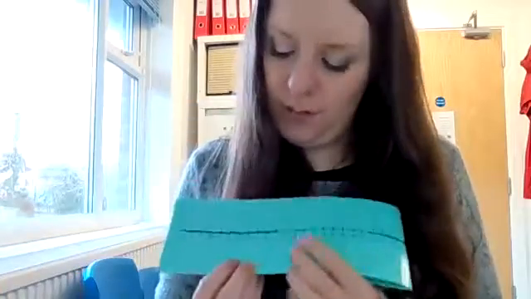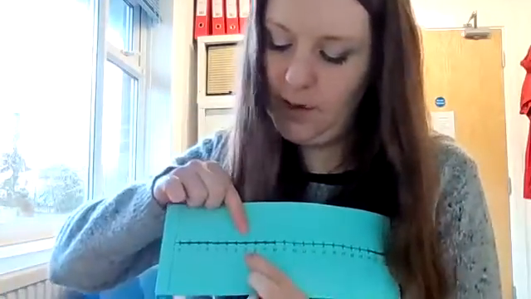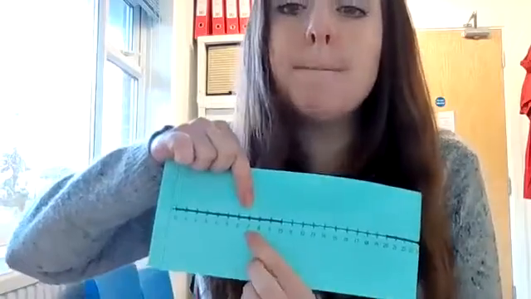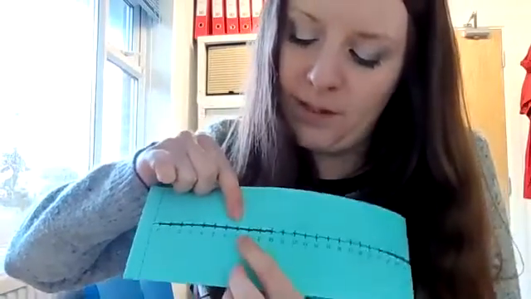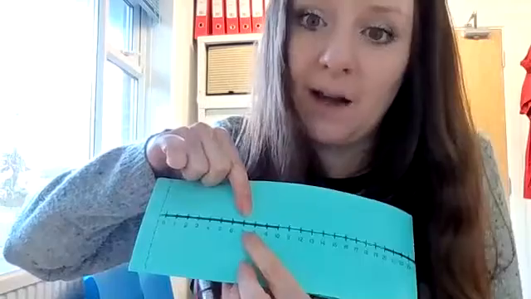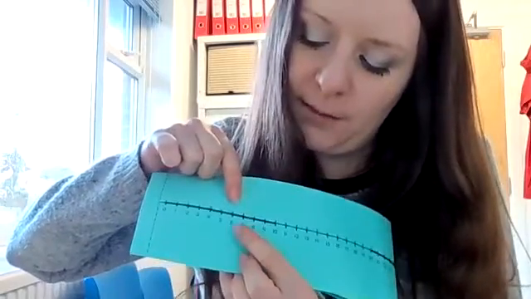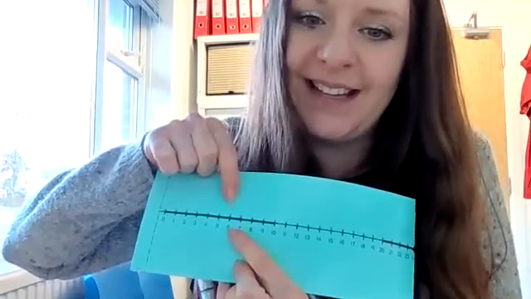Here's my number line. If I'm not sure, I find the number 7. And this time I'm not finding more, I'm finding less. I am taking 1 away. So on my number line, I go backwards 1. I'm counting backwards, backwards 1. 1 less than 7 is 6. Here's 6. I gave you the answer.